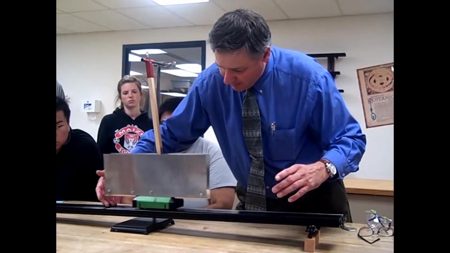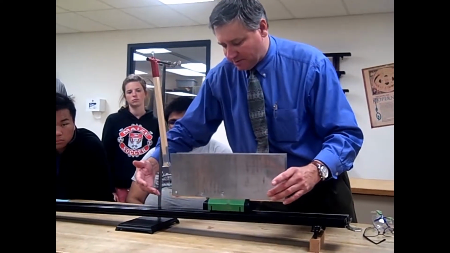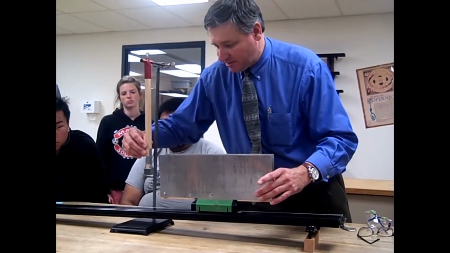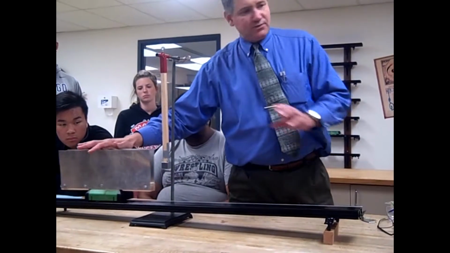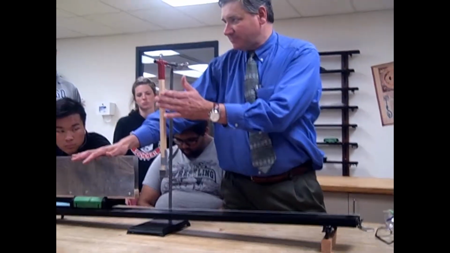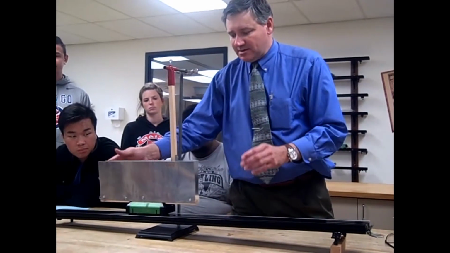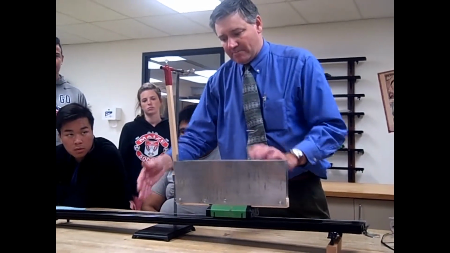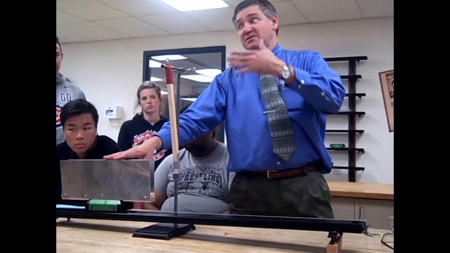There we go. That's going to roll through like that. So what you want to do is a series of trials. You're going to run this thing through without the magnet in it, get an idea of what the acceleration is. Then you're going to run it through with that magnet in there, and the times should obviously be a little bit smaller.